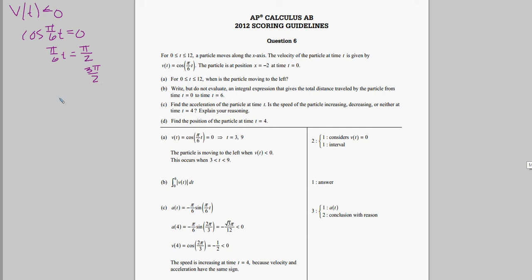And so when I solve that for t, you'll have pi over 2 times 6 over pi, which is equal to 3. And then you'll have 3 pi over 2 times 6 over pi, which is equal to 9.